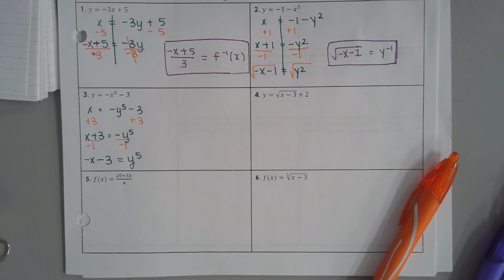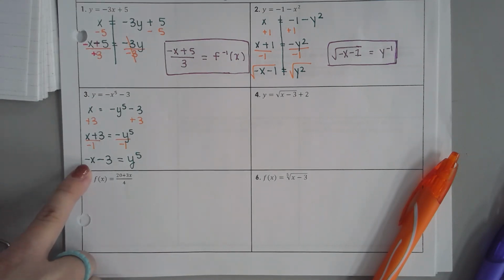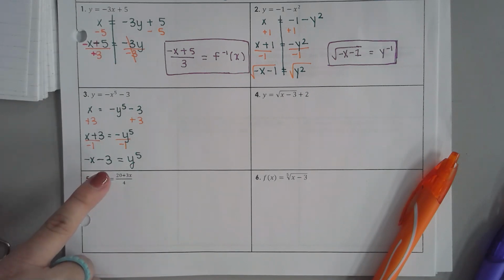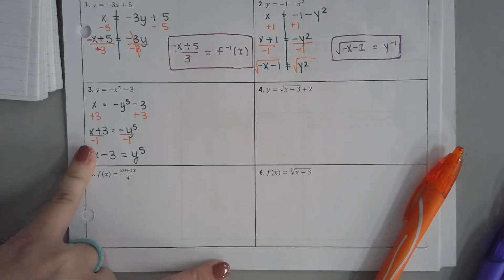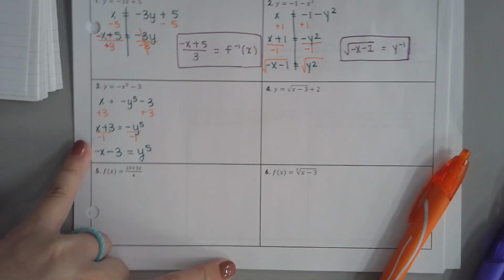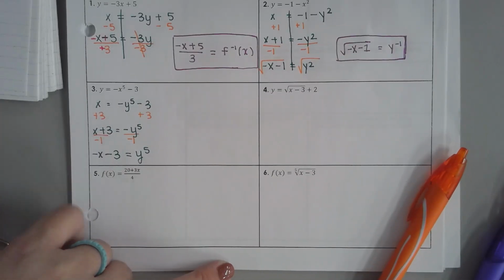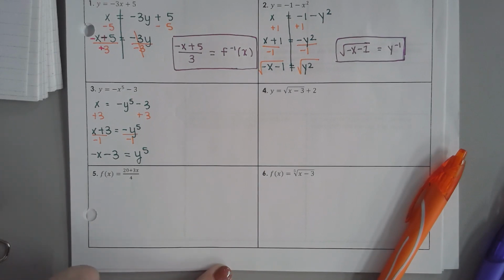Everybody know why this became negative x minus 3? We don't want to just leave a negative 1 in the denominator. So I change all those signs in the top, which leaves a positive 1 in the denominator, which is not necessary. You don't need to put that, it's extra. If you put it, it's not wrong. But you're never going to see it written that way on a test, on multiple choice, or anything like that.